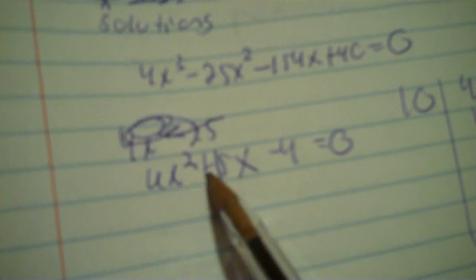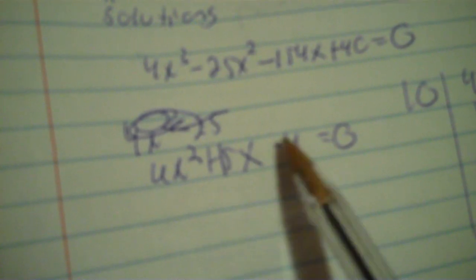So now the equation is 4x to the second, or excuse me, 4x to the second plus 15x minus 4 equals 0. That's a 15 in the middle. 4x squared plus 15x minus 4 equals 0. Now it's an ABC quadratic, so I apply the discriminant.